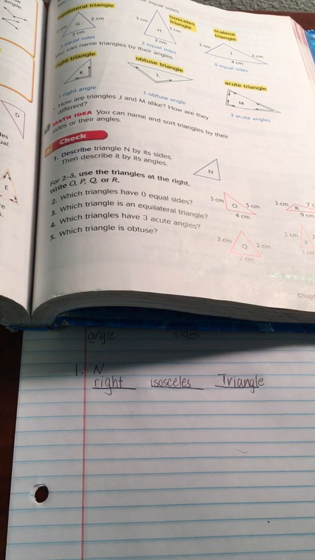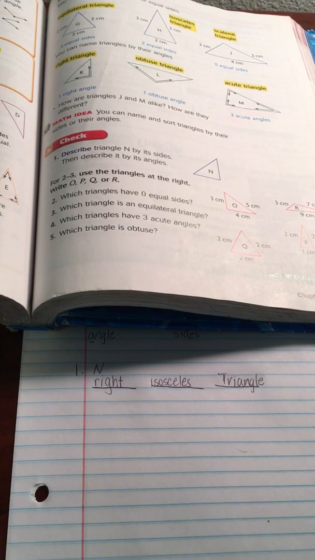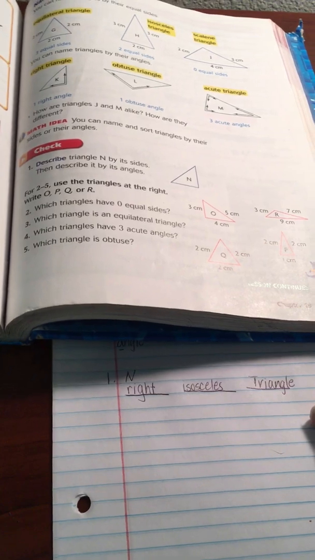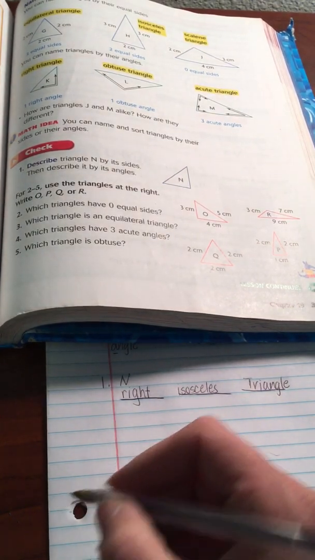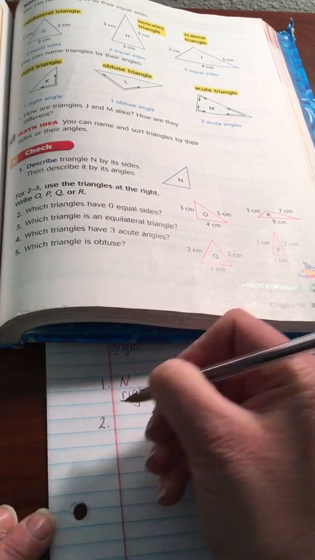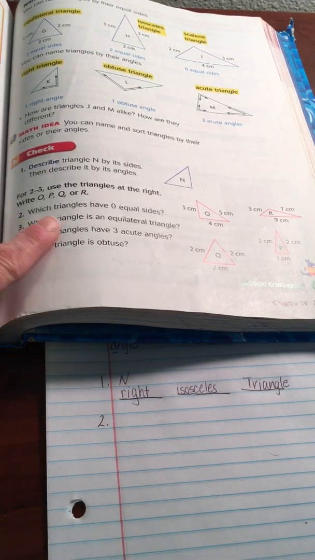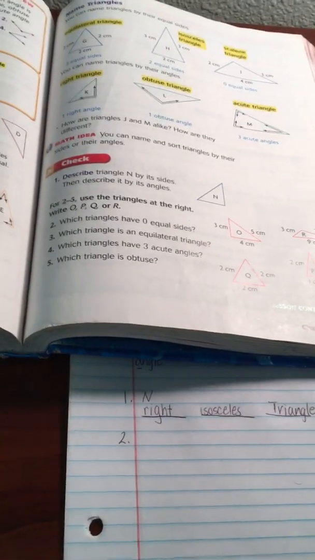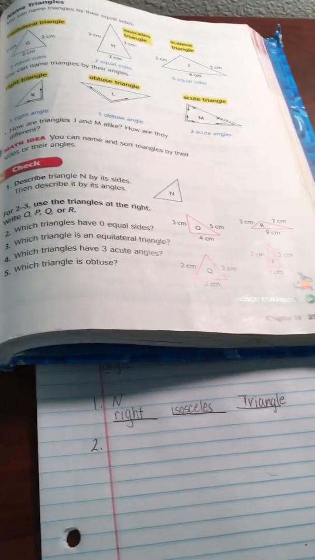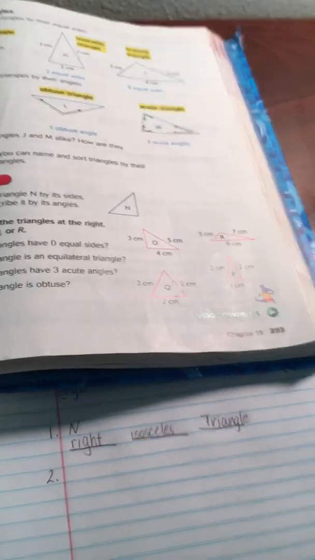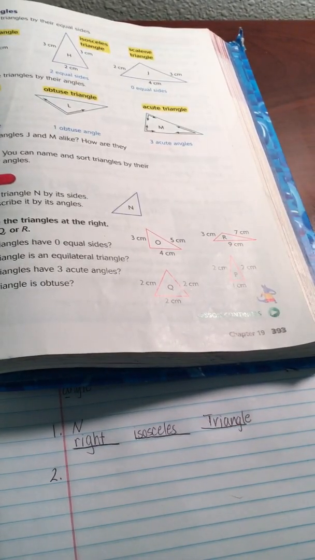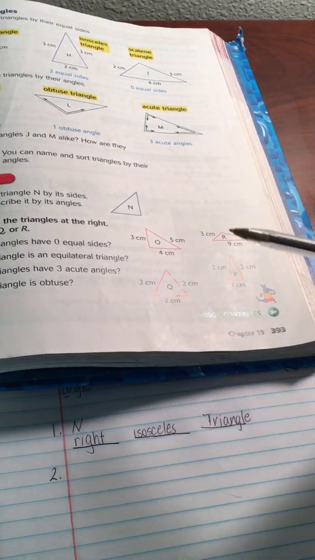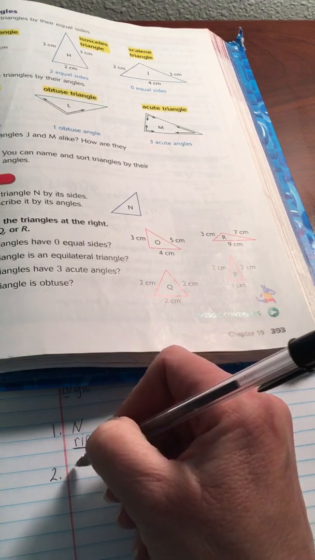Now for 2 through 5, it says use the triangles at the right. Write O, P, Q, or R. Okay, let's look at all of these over here and see if we can figure this out. I'm going to write number 2 on my paper. Number 2 says, which triangles have zero equal sides? Okay, let's look then. This should be fairly easy because they gave us the length of all the sides. All right, I see 5 centimeters, 4, 3. Letter O does not have any equal sides, so letter O is one.